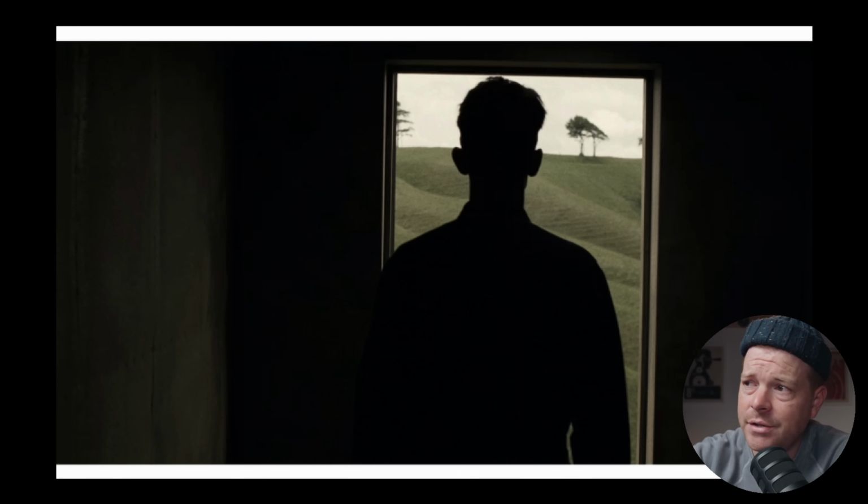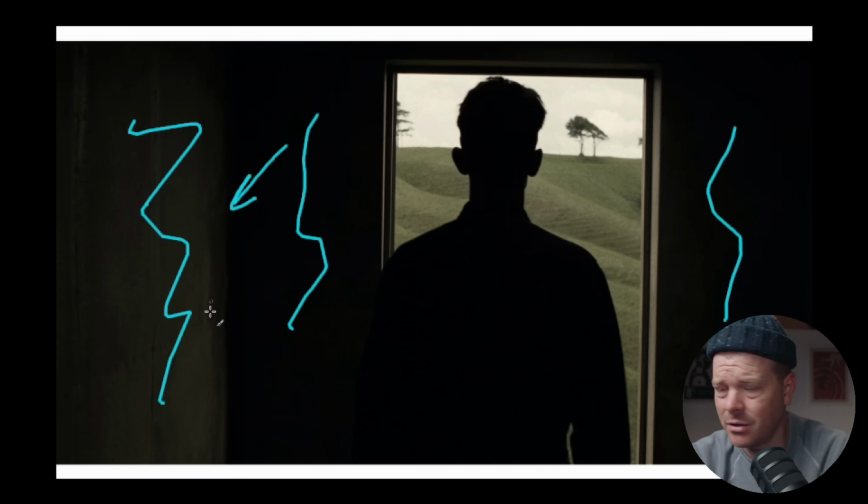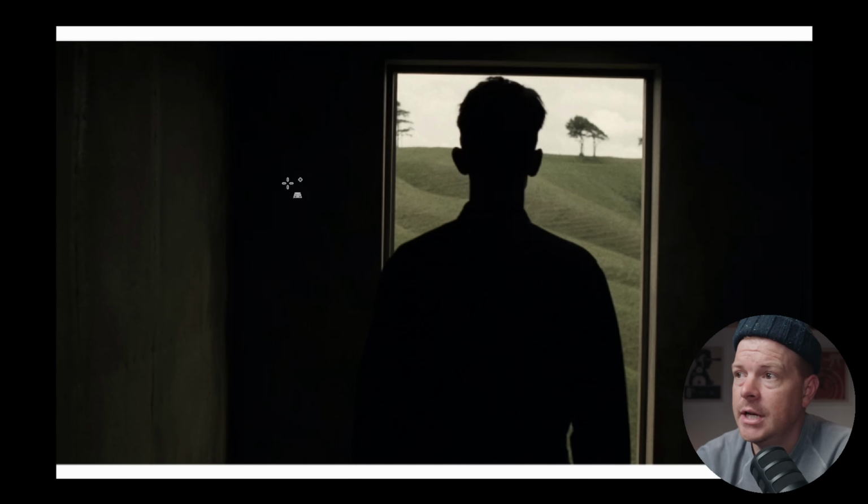One of the reasons why it works for him to be silhouetted is that whatever room this gentleman is in is incredibly dark. Look right here. This is all really dark fabric or some sort of material. Keep it dark in the room, expose for the outside, boom, you're silhouetted. Now I know you're like, oh, that's way simplistic, but it is.